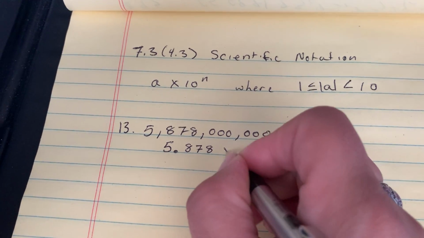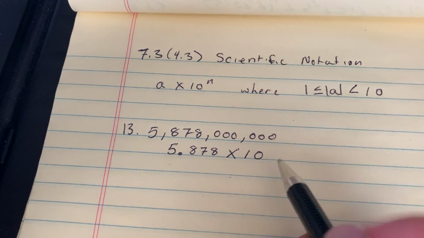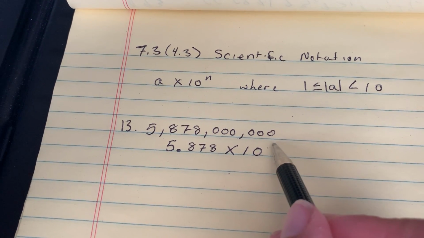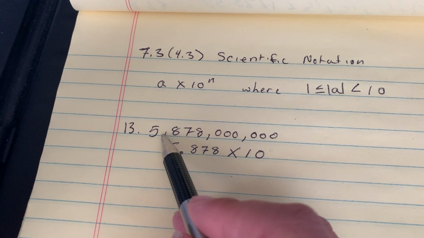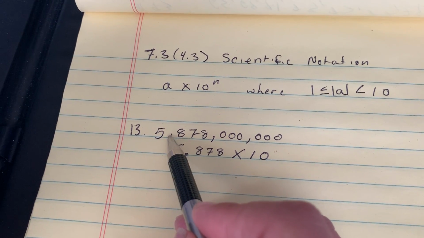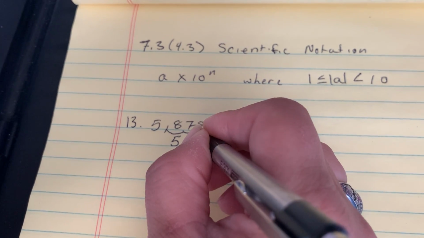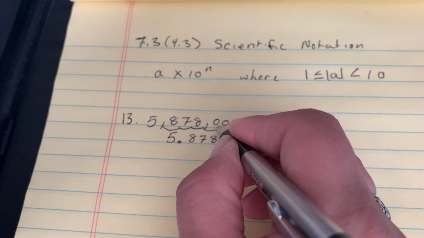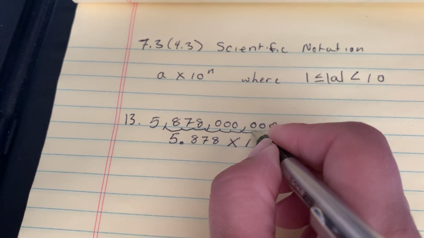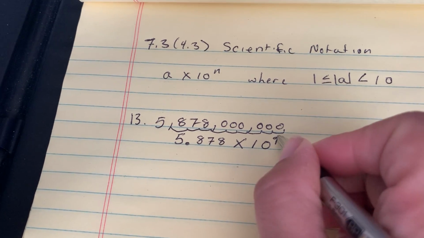Okay, now we're going to go times 10, and our exponent here is going to tell us how many places to go over from the decimal. So we put a decimal right here. We're going to count 1, 2, 3, 4, 5, 6, 7, 8, 9. So we're going to put a 9 for our exponent.